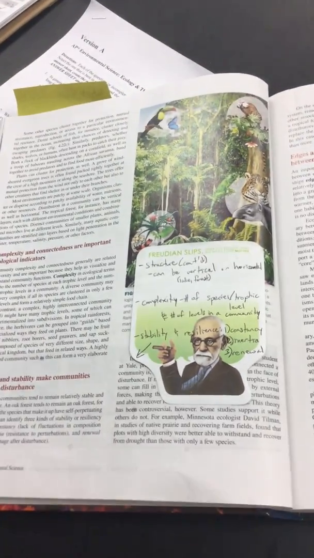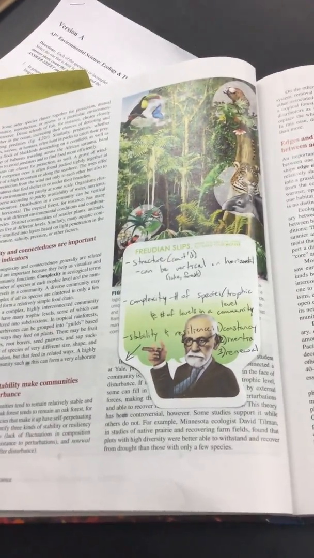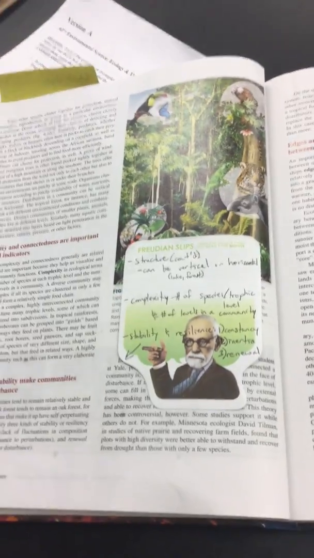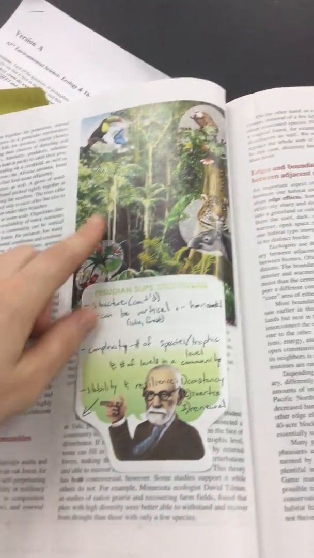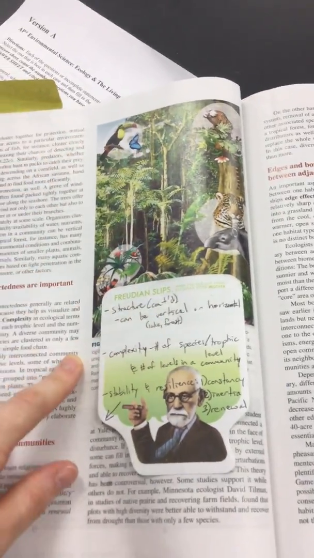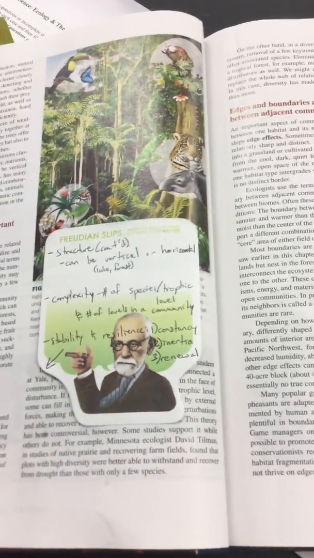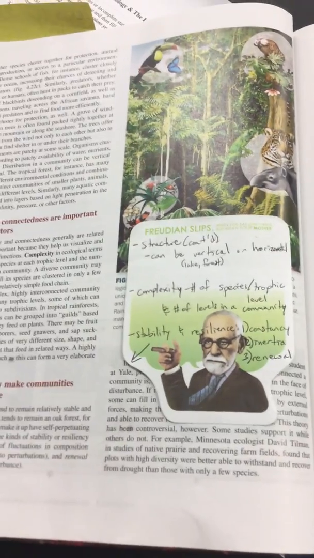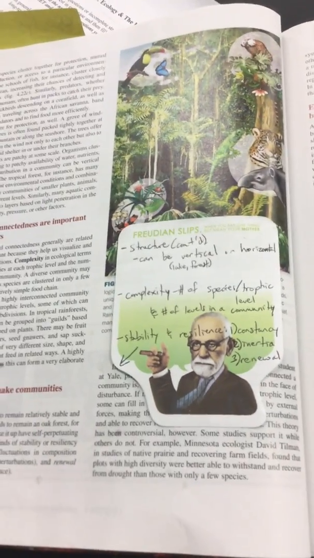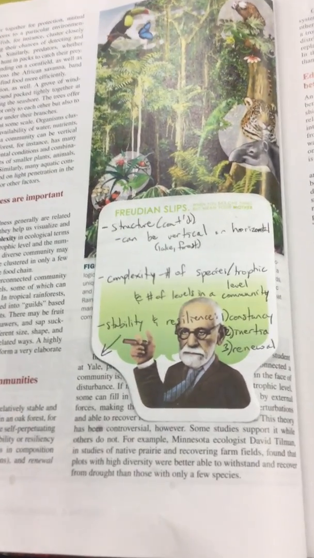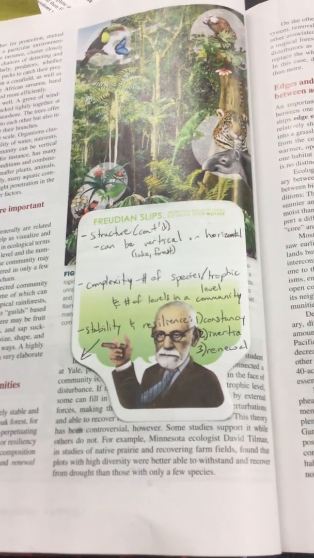Okay. So structure can also be vertical or horizontal. If you look at a lake, there are vertical layers. If you look at the rainforest, there are vertical layers. So the structure can be different based on height and not just spread out over an area. Complexity, if you're talking about the complexity of a system, is looking at the number of species per trophic level.